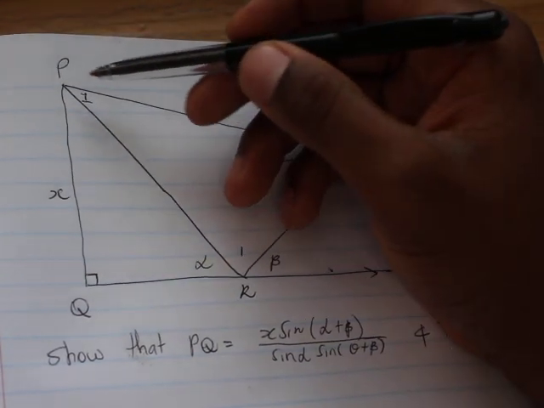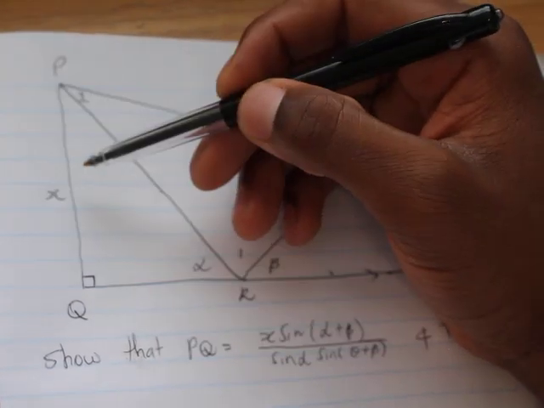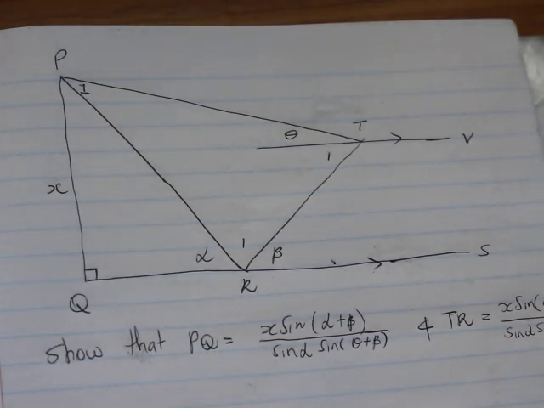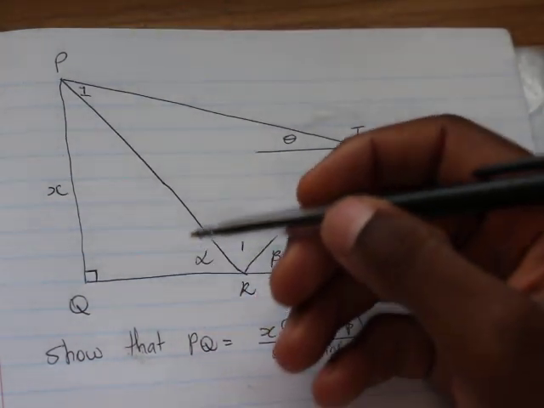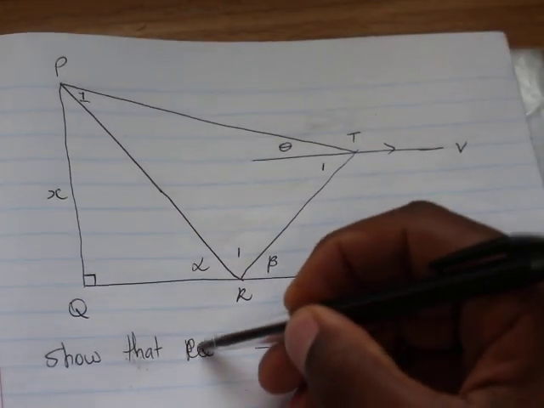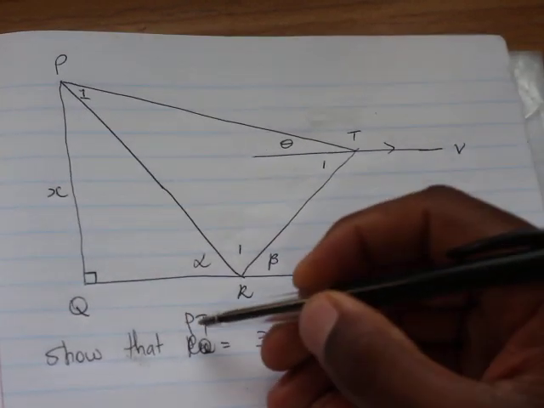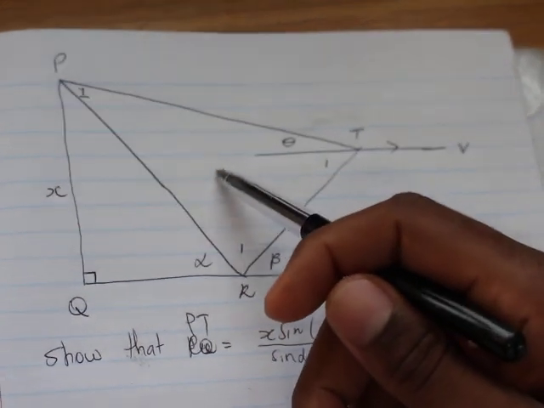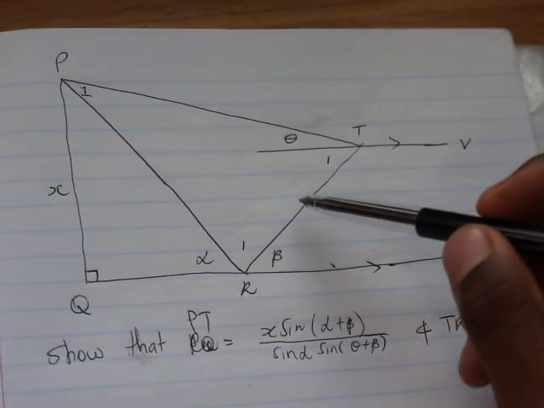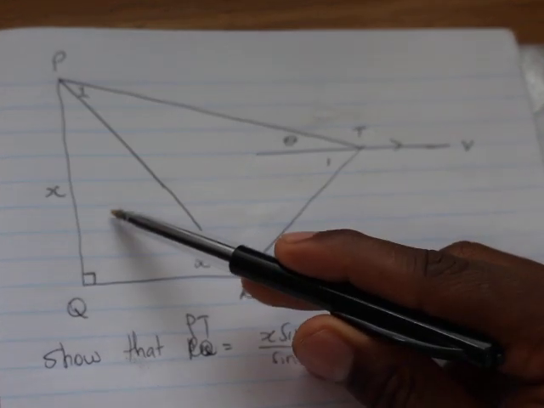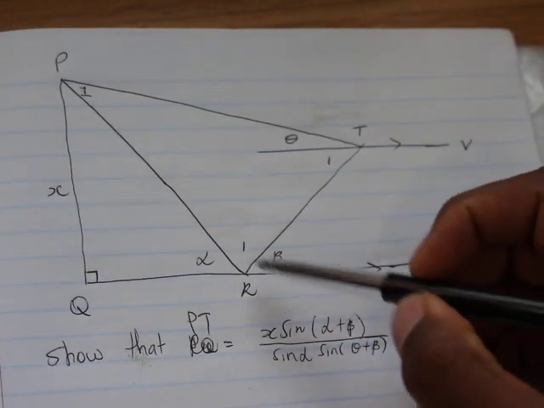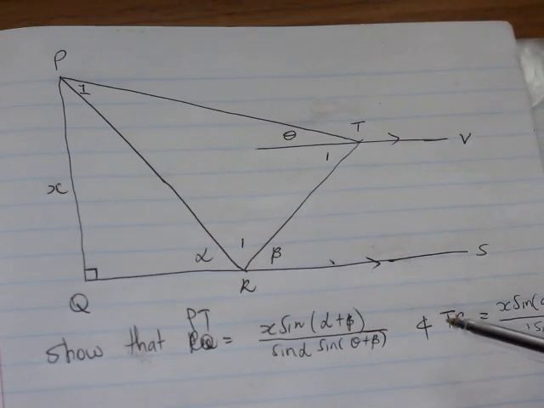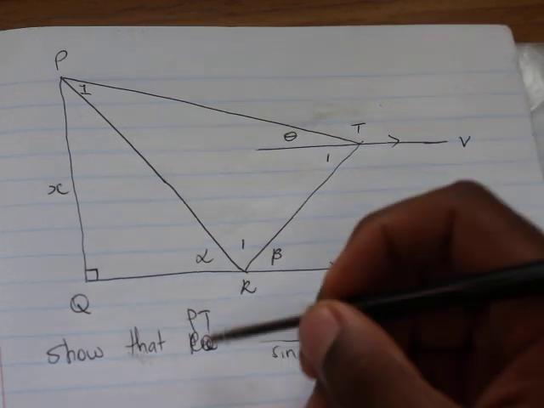So PQ, let me see. No, it's PT, right? It's PT. I was still wondering what's going on. So PT is within that triangle there. So meaning that now we need to use this triangle to find information that we can use in that triangle. All right? So that's your PT. Now, how do we start?